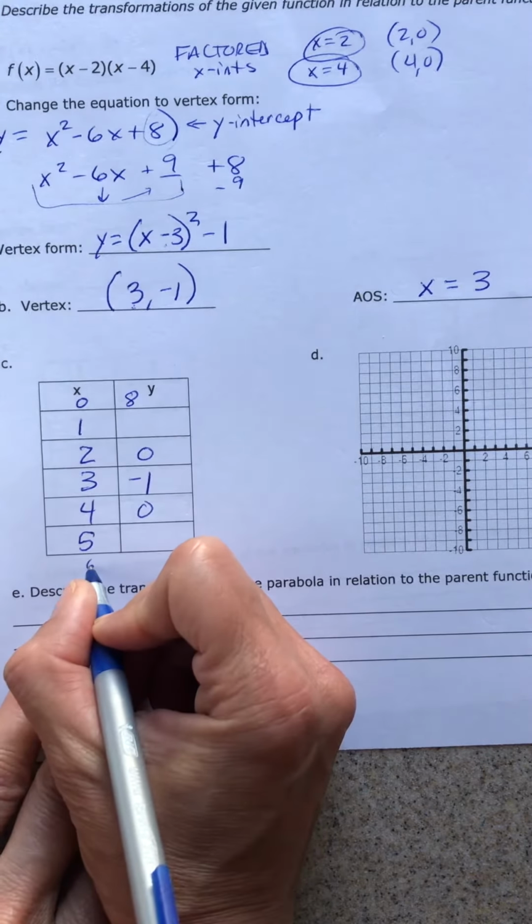So I'm going to go to my vertex, which is 3, negative 1. And since my lead coefficient is a 1, I can follow that pattern of out 1, up 1. Out 1, up 1. Out 2, up 4. Remember, you square it. Out 2, up 4. And then out 3, up, square it, 9. Out 3, up 9. And that's the same thing over here.